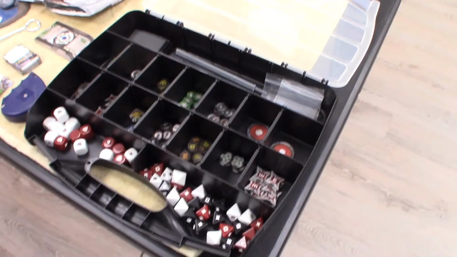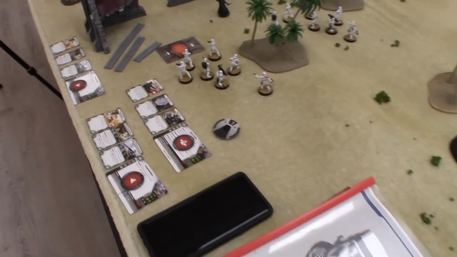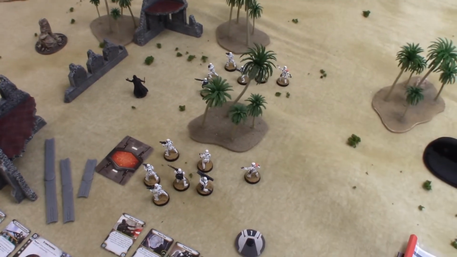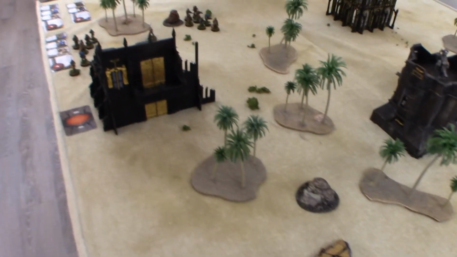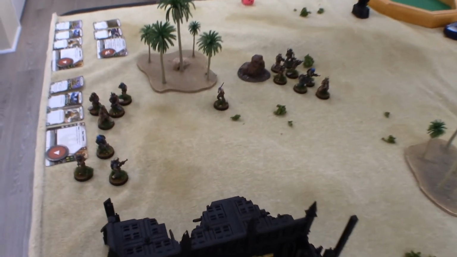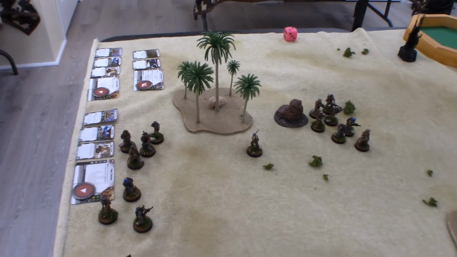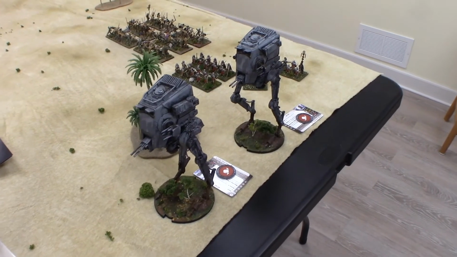I'm basically just doing a test battle here. I've got just the starter kit, and this is not the complete starter kit. This is just two factions of rebels, two factions of stormtroopers, Luke Skywalker, Darth Vader, and laying out the cards, laying out the tokens, and basically going over the rules. Now this will come with your starter set.